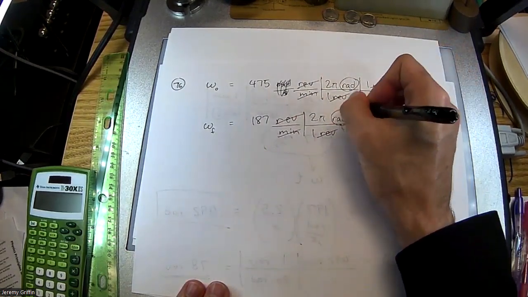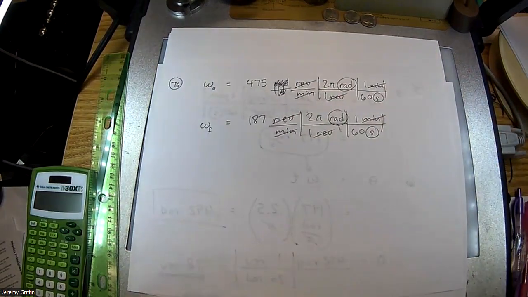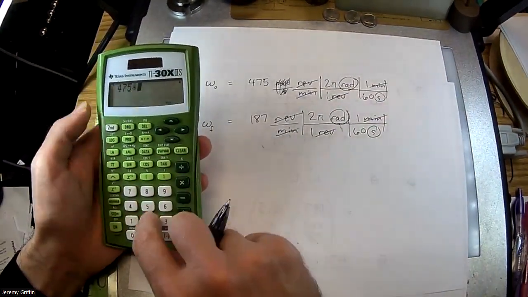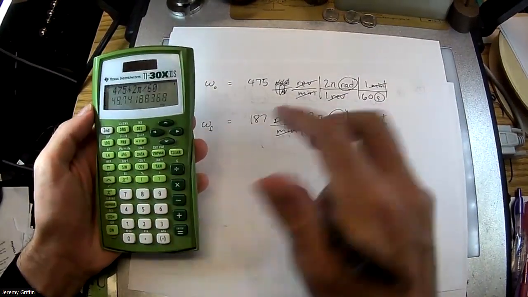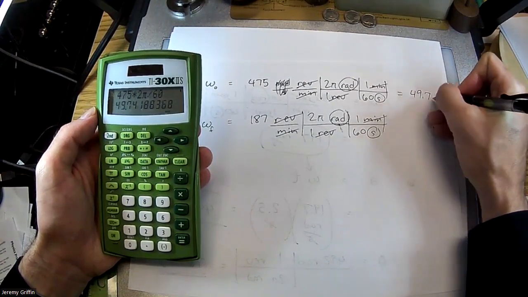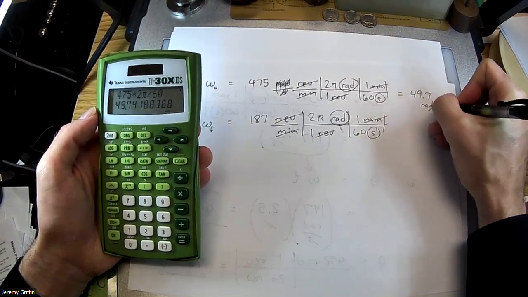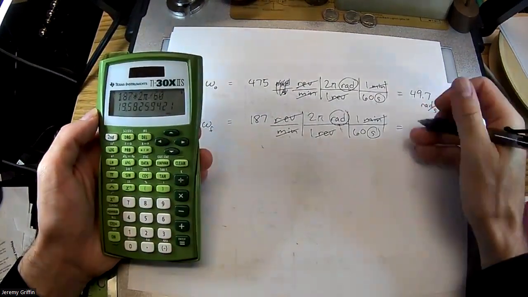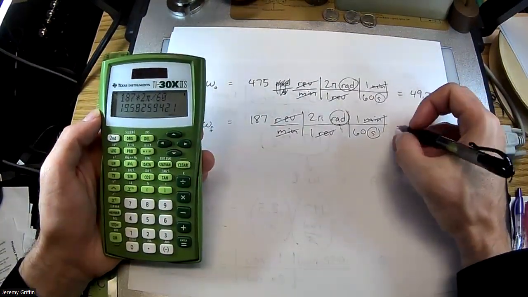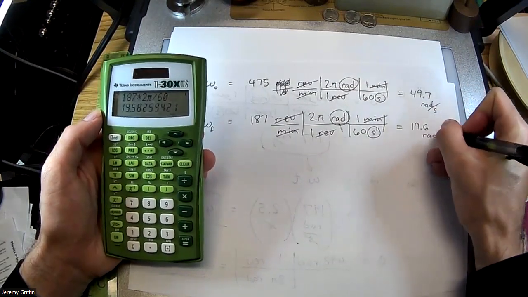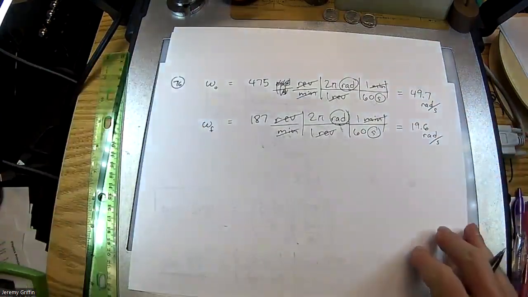Radians per second, exactly what we're looking for. So this is telling me this many radians per second, and this is telling me this many radians per second. Okay, a little rounding, but I think we'll get close enough.